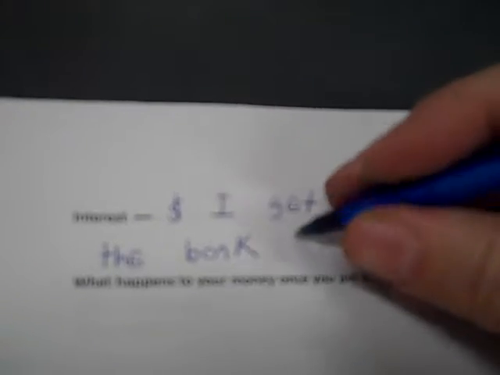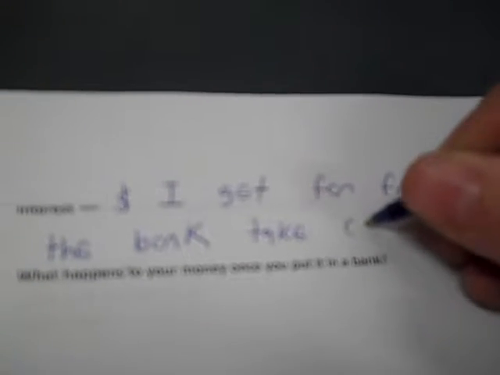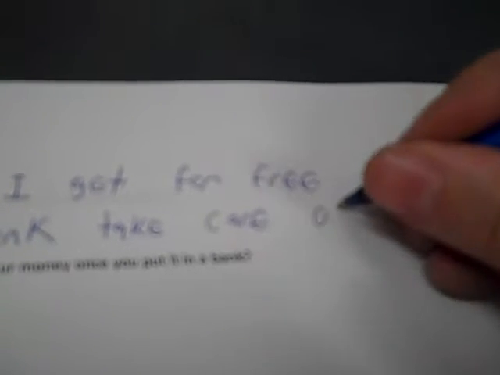Interest is money I get for free for letting the bank take care of my money, okay? Money I get, dollars I get for free for letting the bank take care of my money. Okay, so that's what we get here.